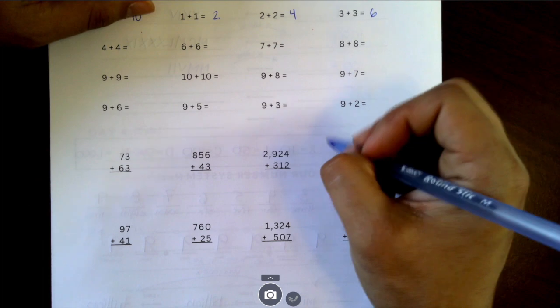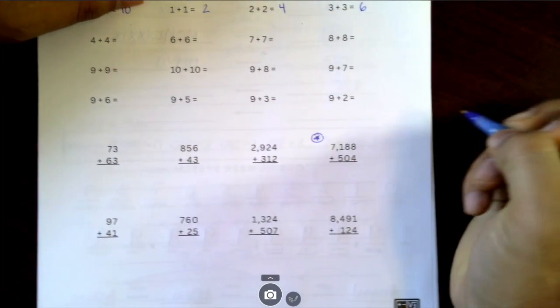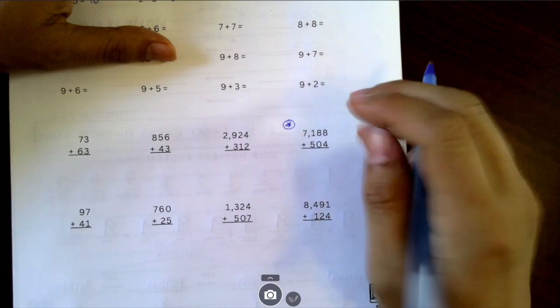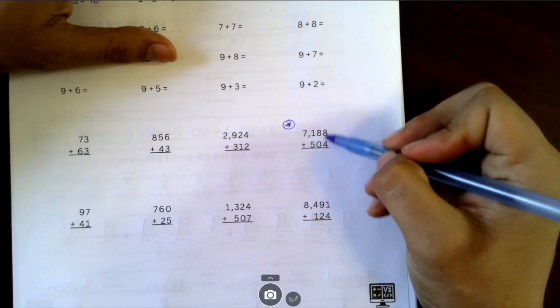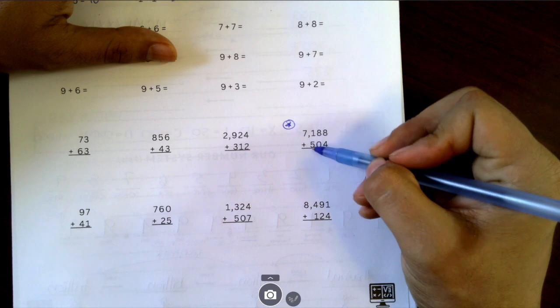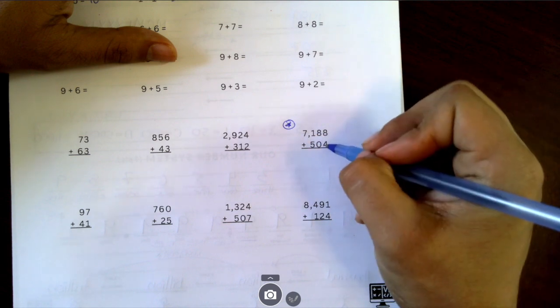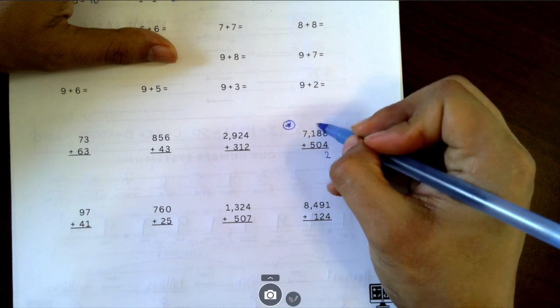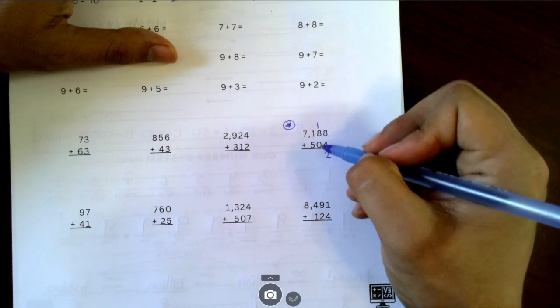I'm just going to pick this one right here. So let's do this. When you add in this version, you're going to add the ones first, then the tens, then the hundreds, then the thousands. In this case, 8 plus 4 is 12. You're not going to write the 1 down here. You're going to write it on the top, because you still need to add some more.